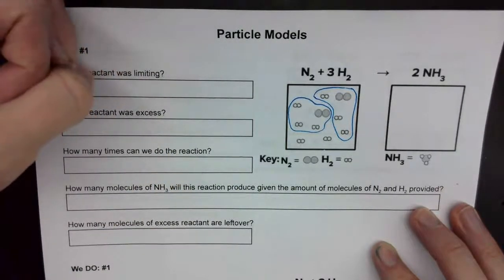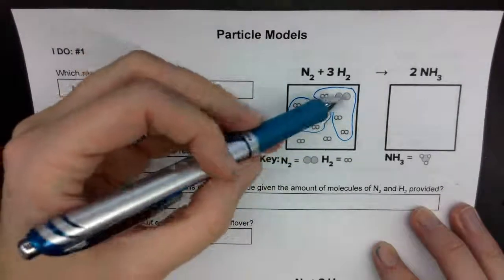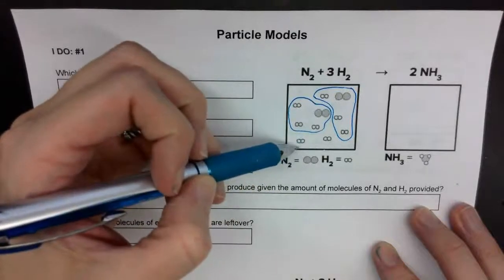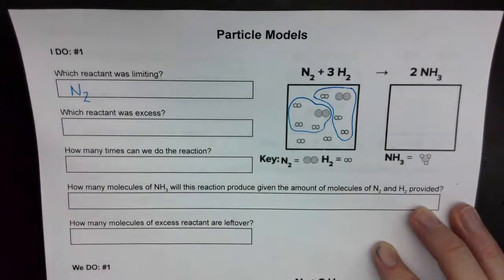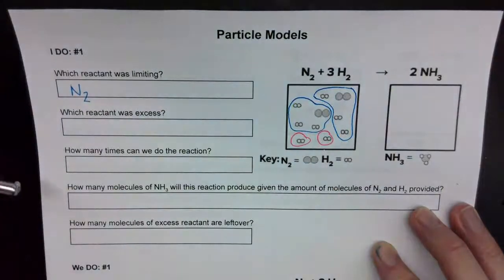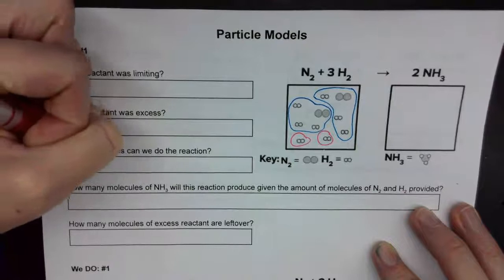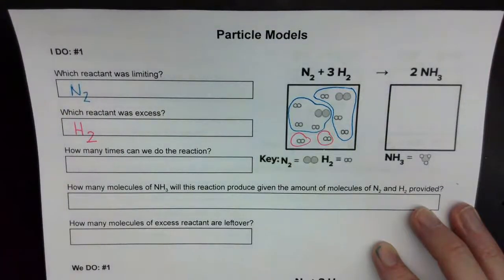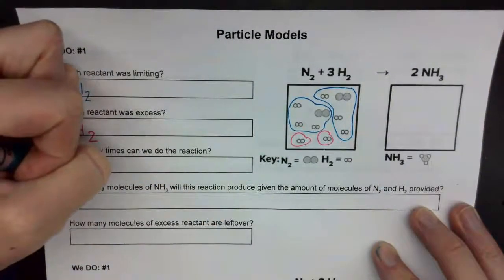So what was limiting in this particular case is going to be our nitrogen, our N2. We ran out. We have hydrogen to do the reaction again, but we have no more nitrogen left. So we completely used up the nitrogen. That's going to be our limiting. What is our excess? Our excess are going to be the things that are left over. So we can see that we have hydrogen left over that we couldn't use in our reaction. So hydrogen is going to be our excess. And then it says how many times could we do the reaction? So we had enough to do this reaction 1, 2 times.